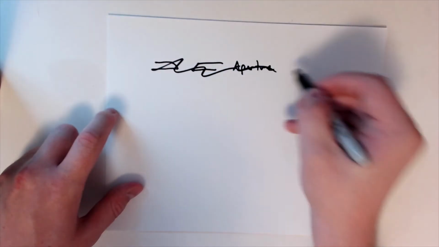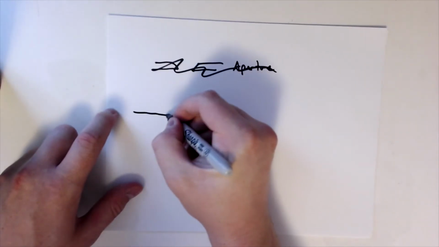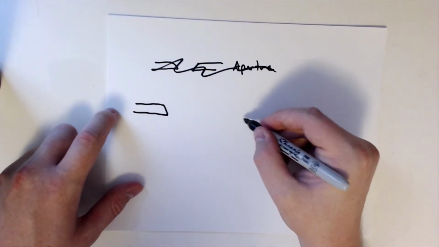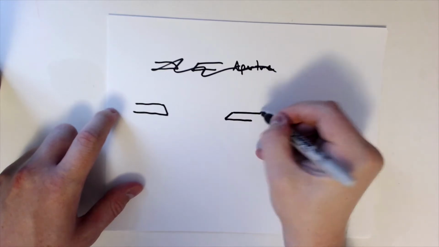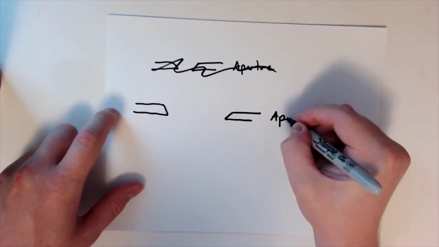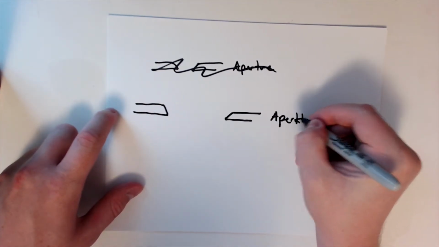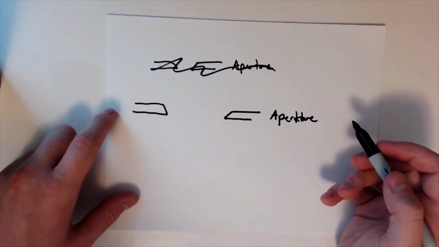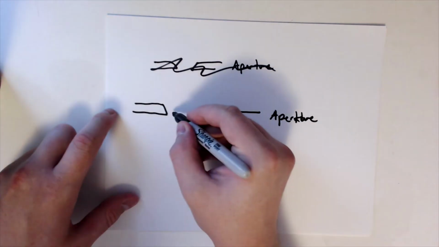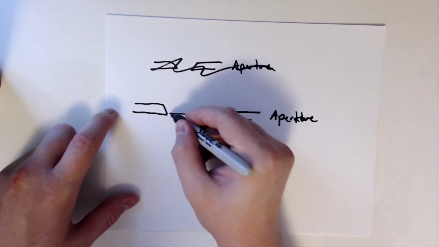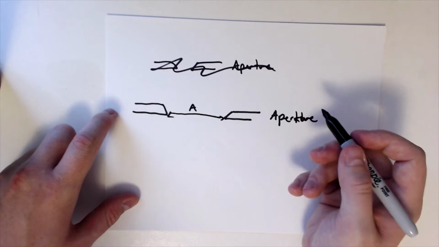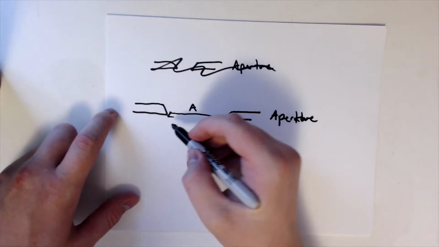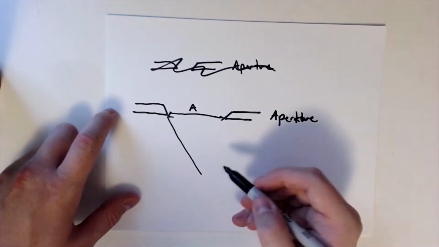Actually, let me draw a bigger aperture just for ease of this drawing. All right, this is our aperture, and this is where light's coming off. We're going to call this A to start with, the opening. And we're going to have light come out.